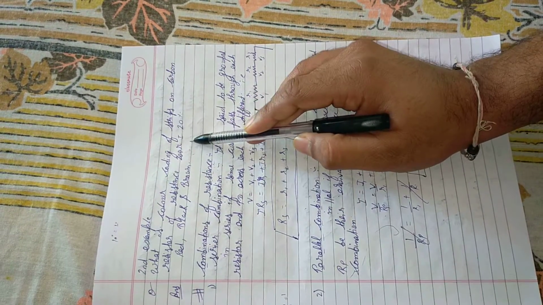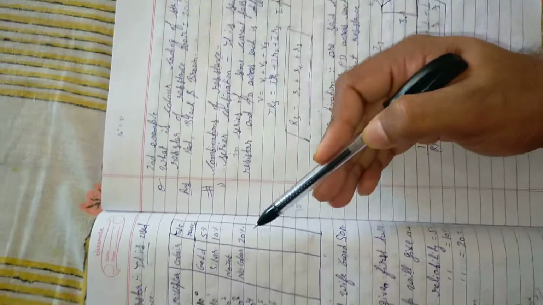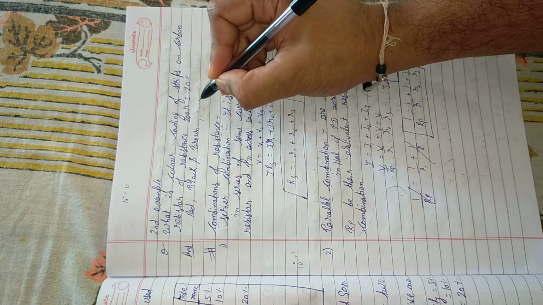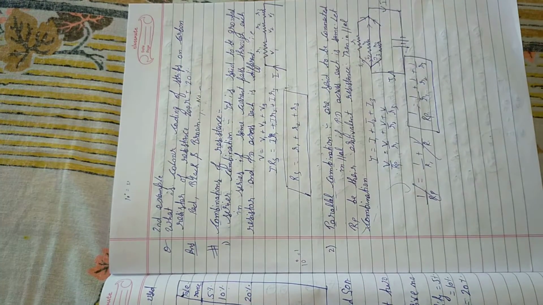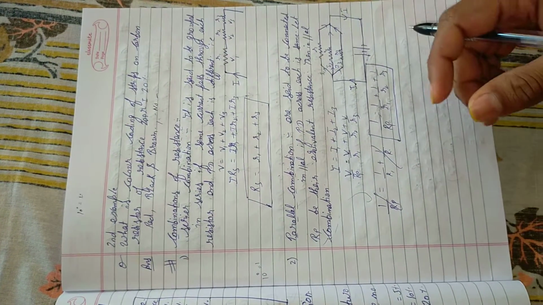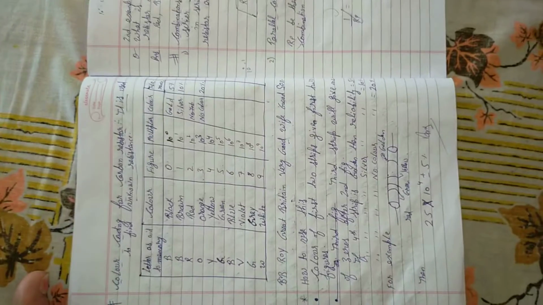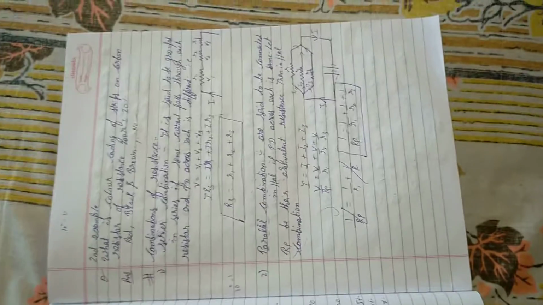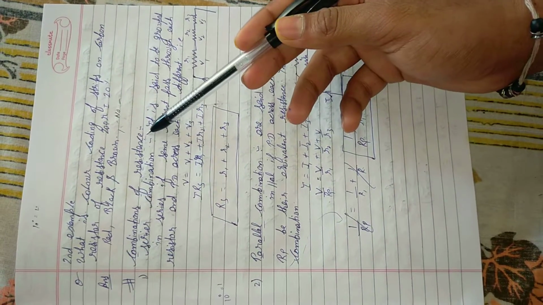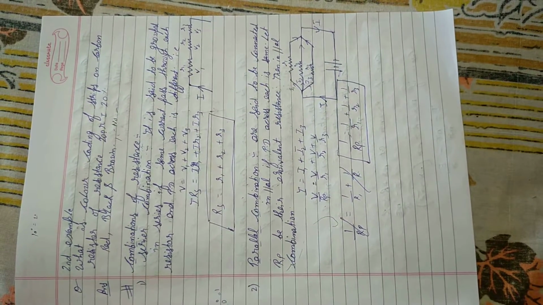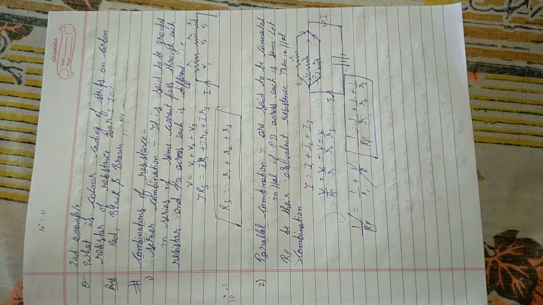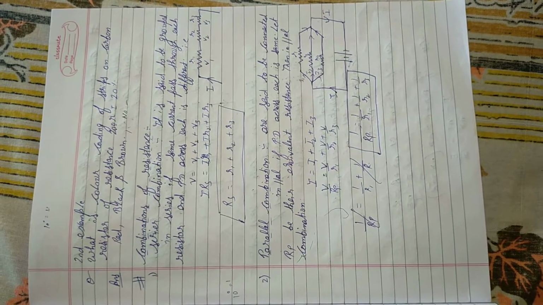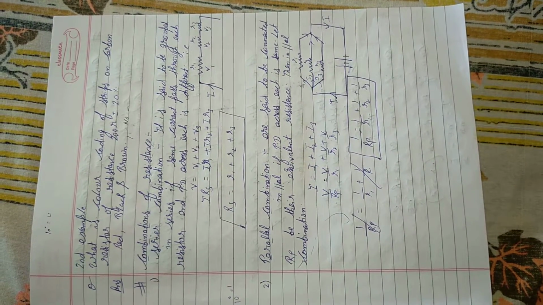Okay, plus minus 20% is there, means on 20% no color, so you need to write down no color. Okay, so this was the color coding of carbon resistors. Okay, now next we will discuss the combination of resistance. Now there are two combinations of the resistance. First one is a series combination and second one is a parallel combination.